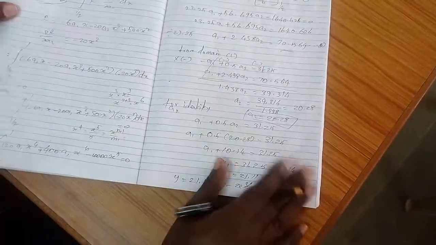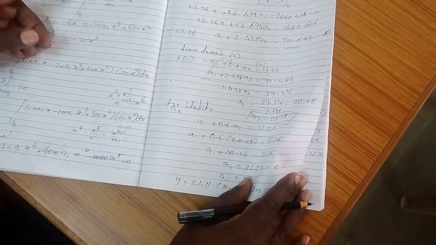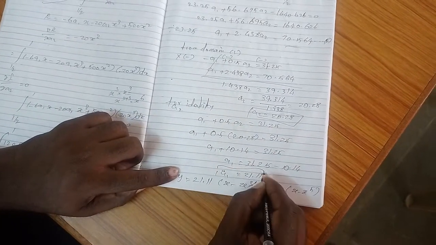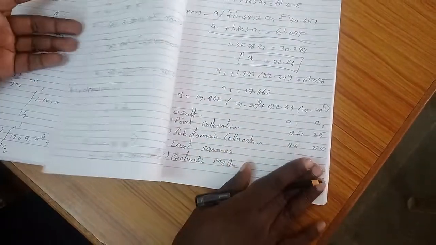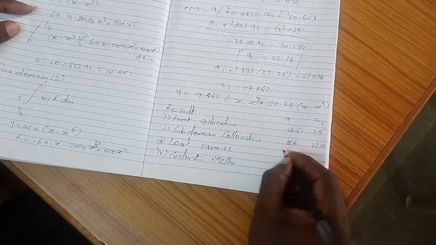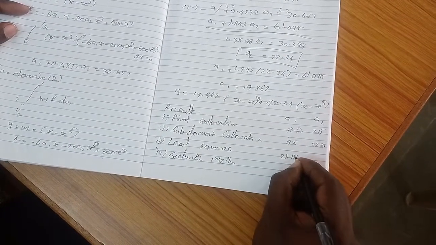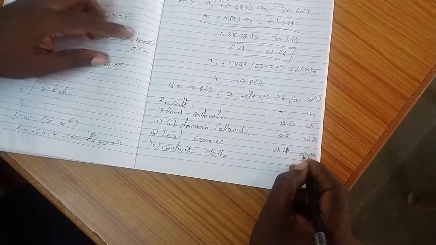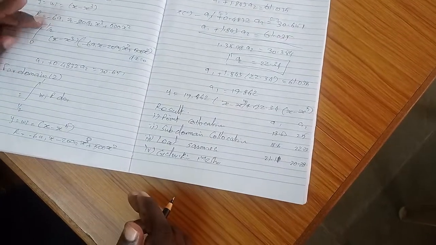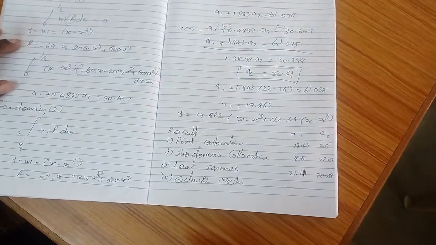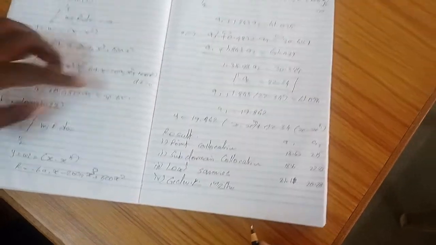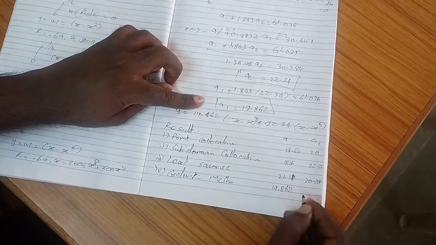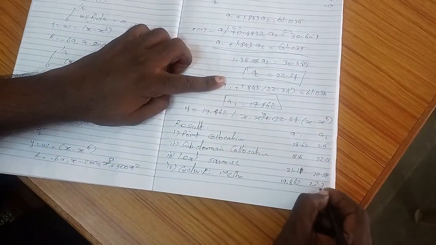Similarly, I can pick from the least square method. From the least square method, what are a1 and a2? A1 is equal to 21.11 and a2 is equal to 20.28. So here I can write 21.11 and 20.28. What about Galerkin's method? Here also I got a1 and a2 values. A1 is equal to 19.862 and a2 is equal to 22.34.